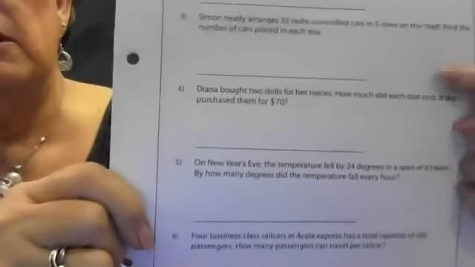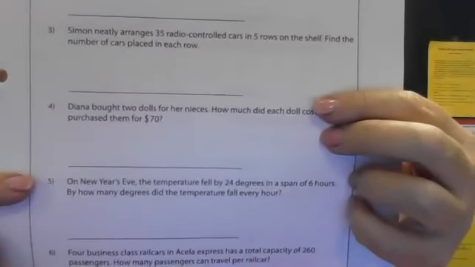Reading to y'all that don't have a worksheet. On New Year's Eve, the temperature fell by 24 degrees in a span of 6 hours. How many degrees did the temperature fall every hour? So they're talking about how much did it fall in 1 hour. We are on number 5, if you need a picture.